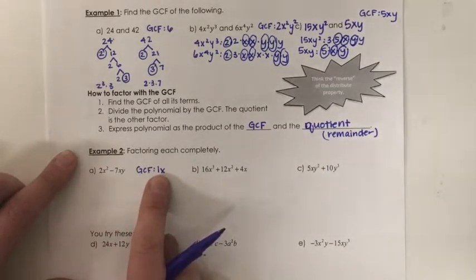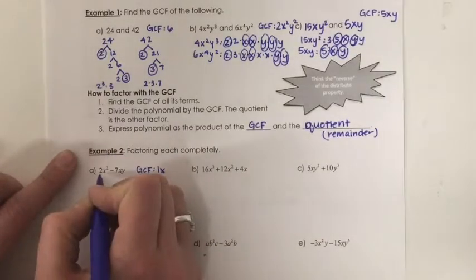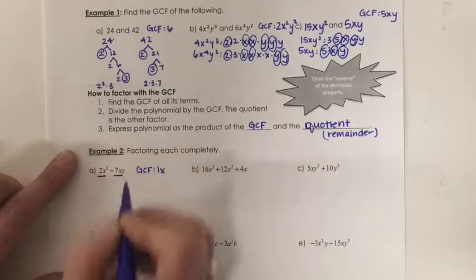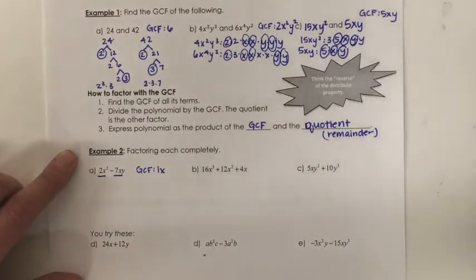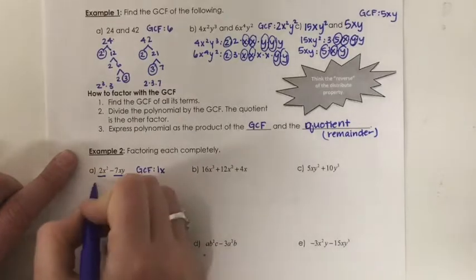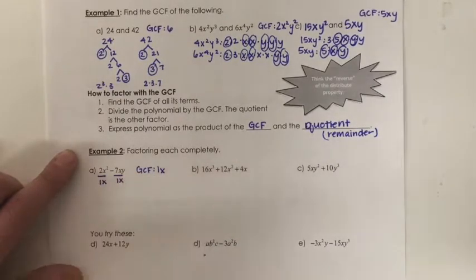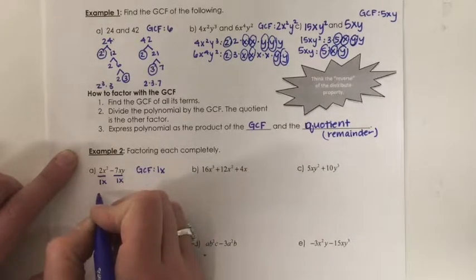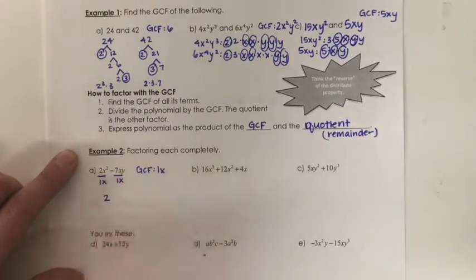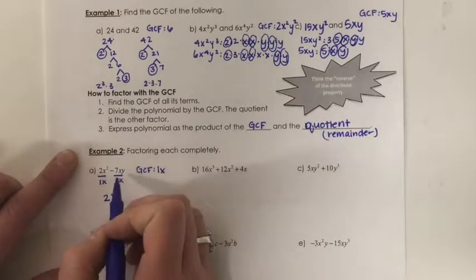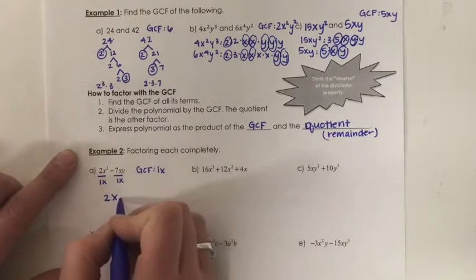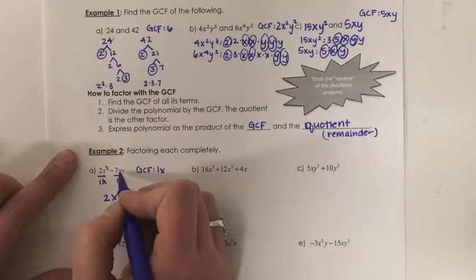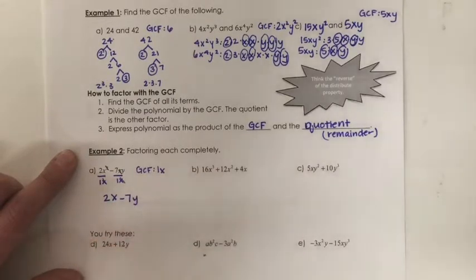So we're going to take our GCF, which is 1x, and we're going to divide the polynomial by that GCF. I think it's maybe easier to think about dividing it separately, but you could also put it all under one big divide sign. We're dividing by 1x and by 1x. So 2x squared divided by x: 2 divided by 1 is just 2. Okay, x squared divided by x is x. And then negative 7 divided by 1 is negative 7. x divided by x cancels. Maybe I should have crossed that out when it cancels. And then we got a y left over.